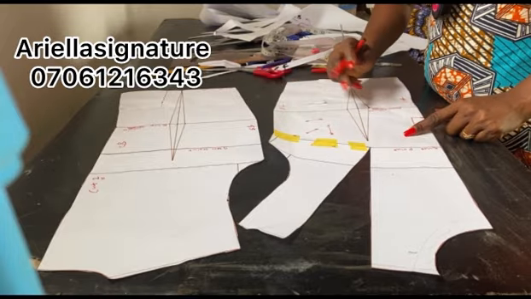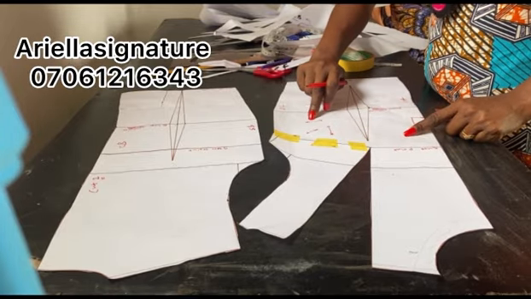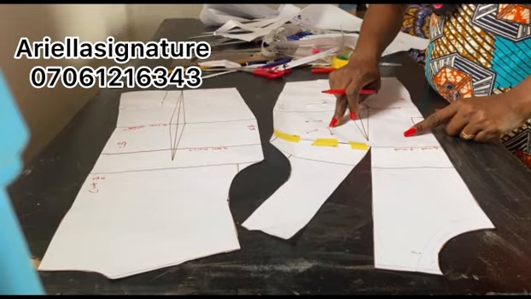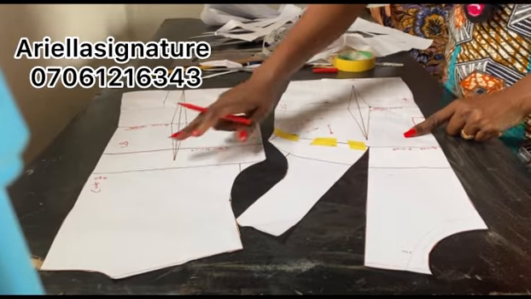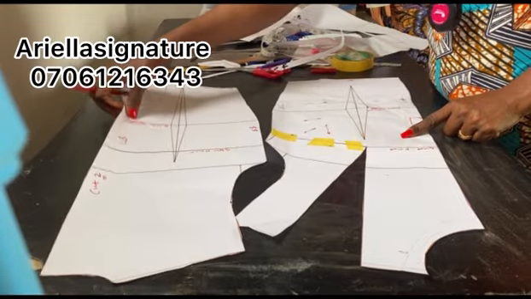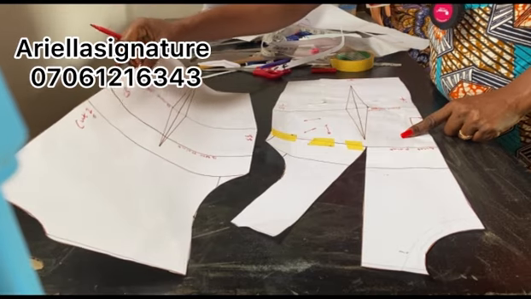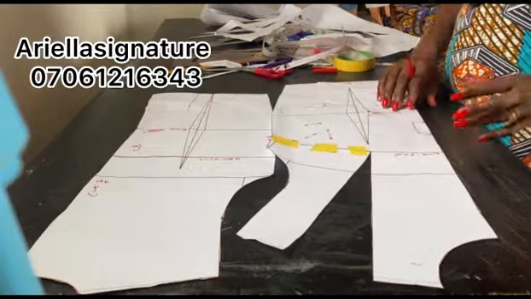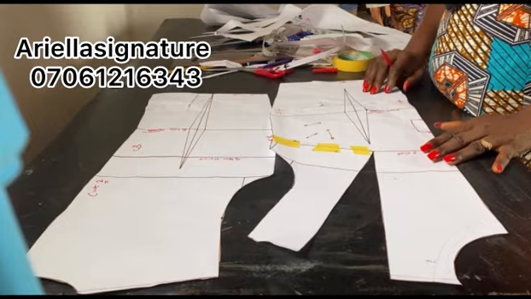Cut this one straight. This is when they ask you to cut horizontally. This is when they ask you to cut vertically. This is on a bias. This is horizontally. The back is cut two, because you are going to cut 2 of this. You understand? 2 of this you are going to cut for the back. This one cut on fold, because you are going to fold the fabric and place this on it.